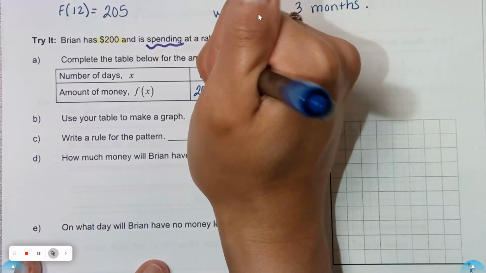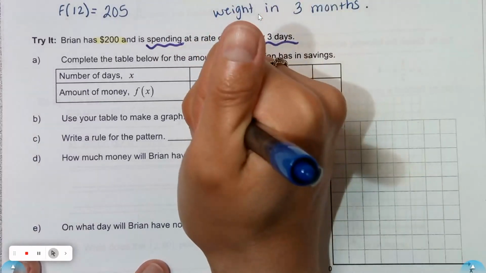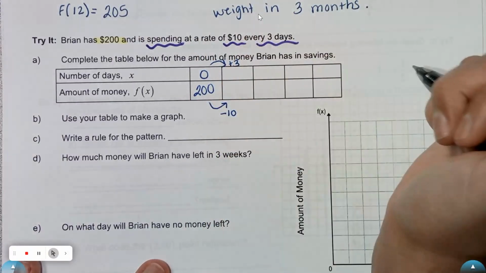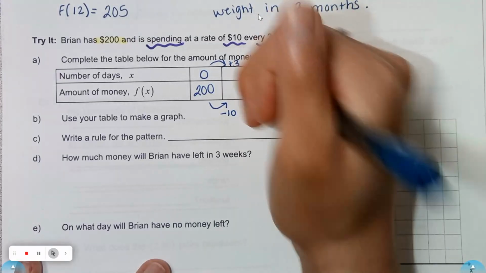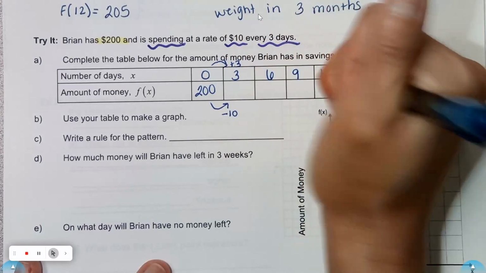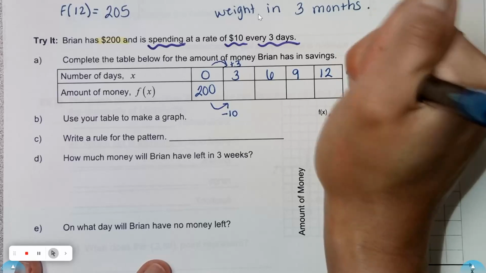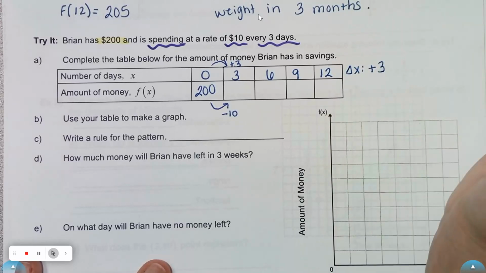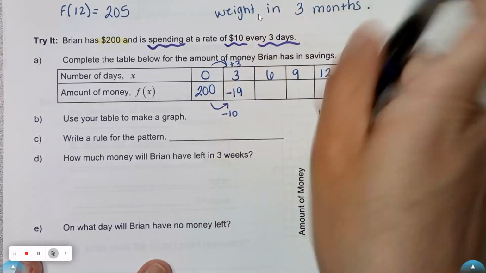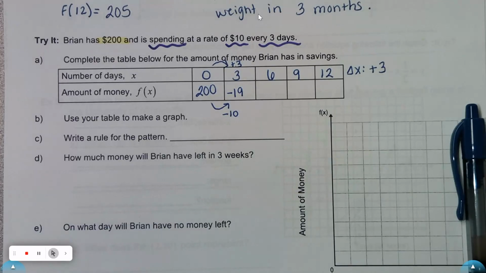So my days are increasing by 3. And if I spend money, it's negative. So this is negative 10. On the top, if I continue that pattern, this becomes 3, 6, 9, 12. So my change in x is plus 3. On the bottom, if I continue this pattern, this is, not negative 190, sorry, just 190.